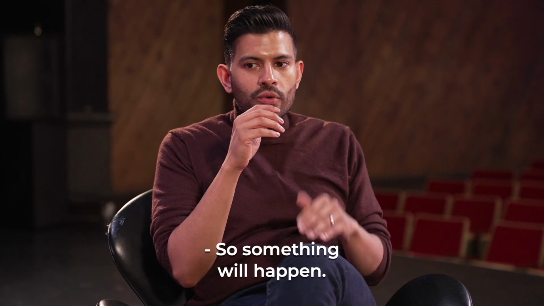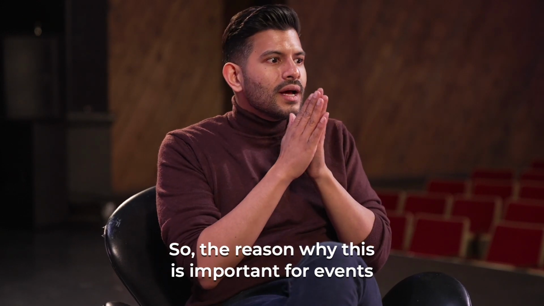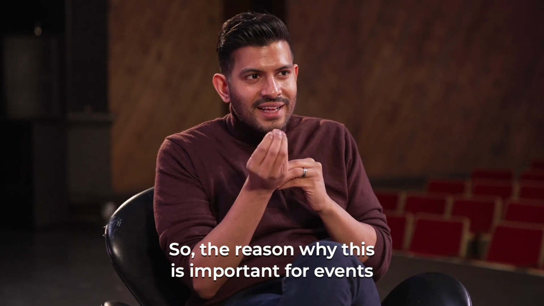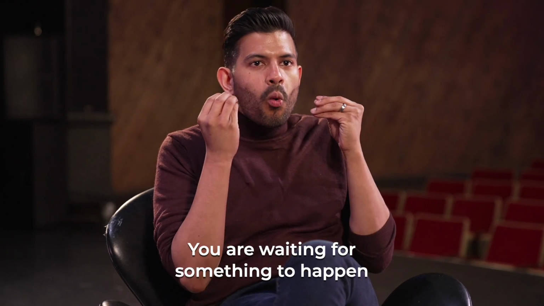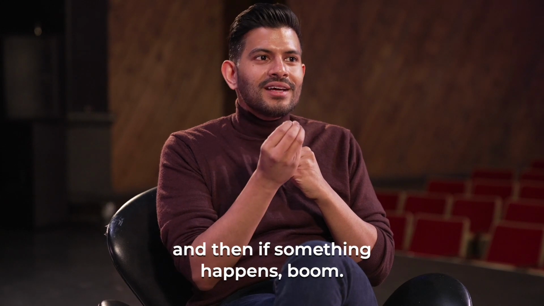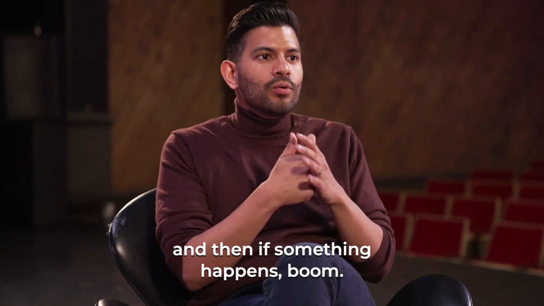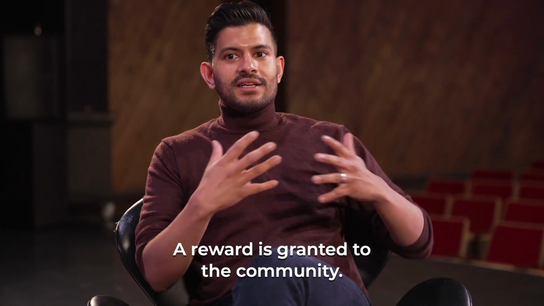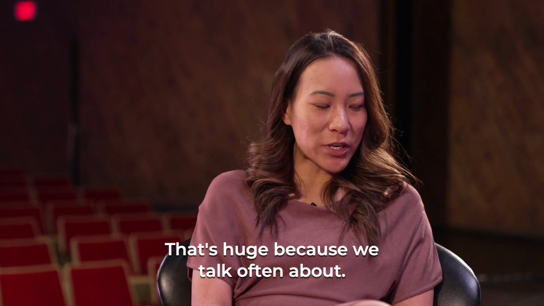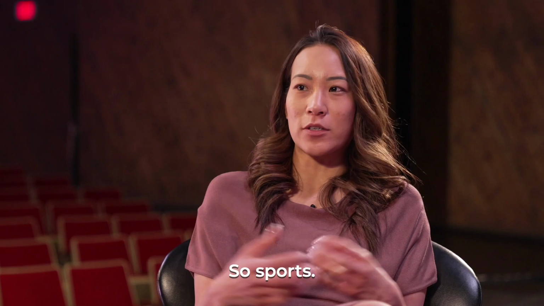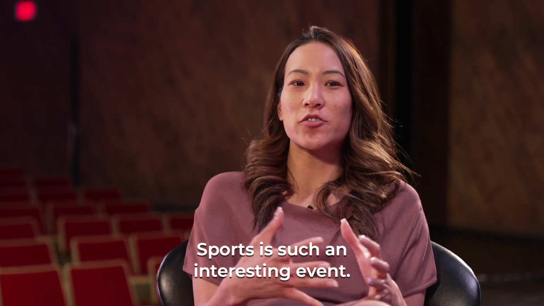Right. So something will happen. The reason why this is important for events is because of the surprise and spontaneity. You are waiting for something to happen, and then if something happens, boom, a reward is granted to the community. Huge. That's huge, because we talk often about sports. Sports is such an interesting event.